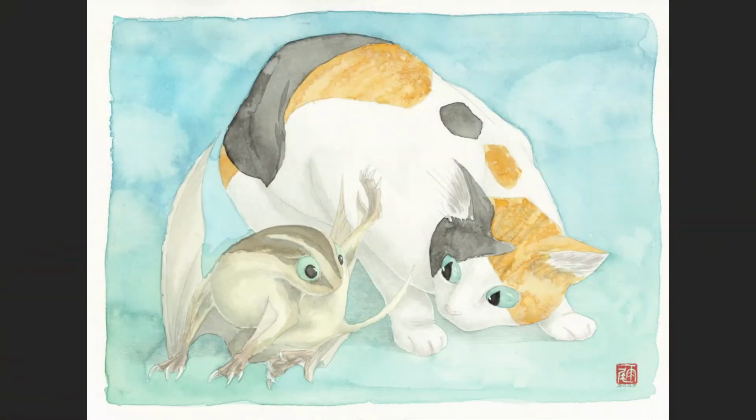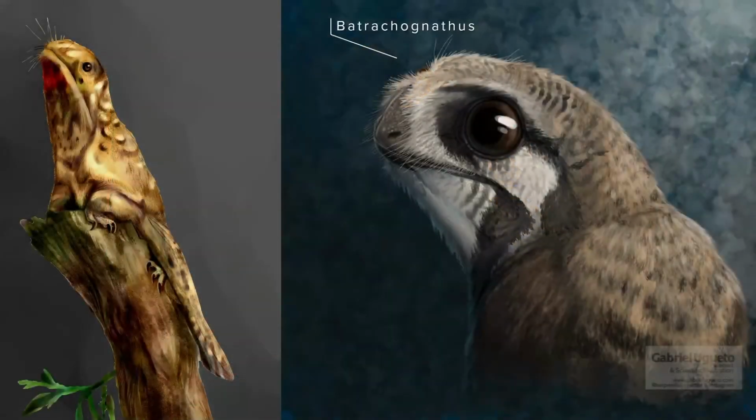And here's one size comparison to a modern cat. I don't know if it will actually clean itself the same way that cats do, but I like the image, so it's going to be here. One of the more popular ones to get art is Batrachognathus.